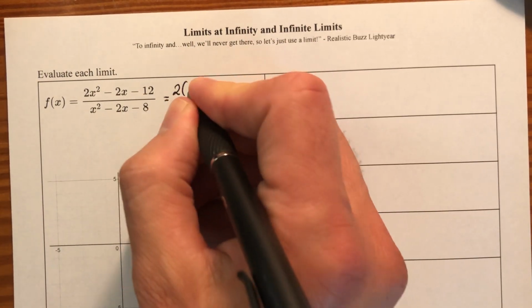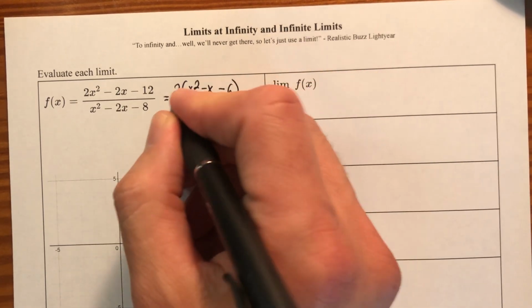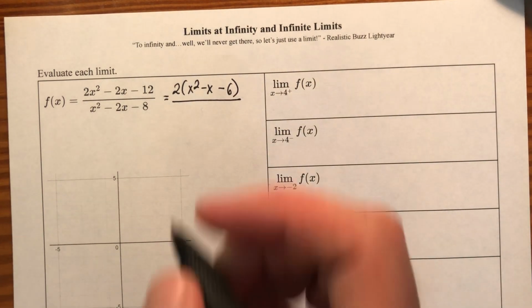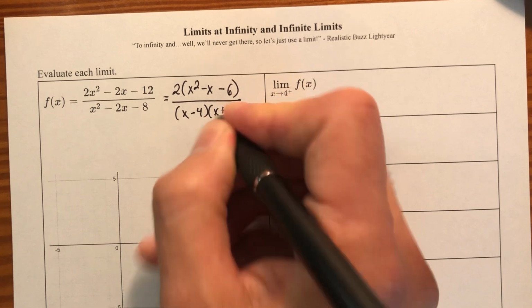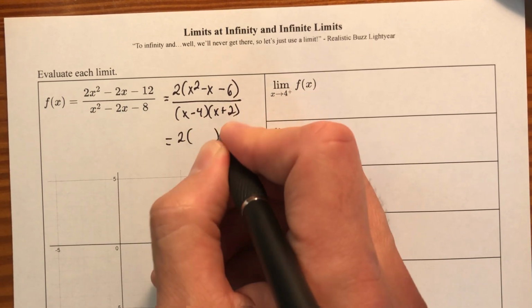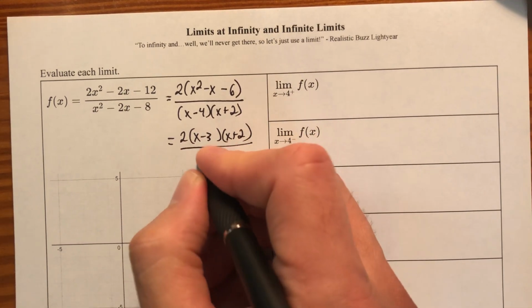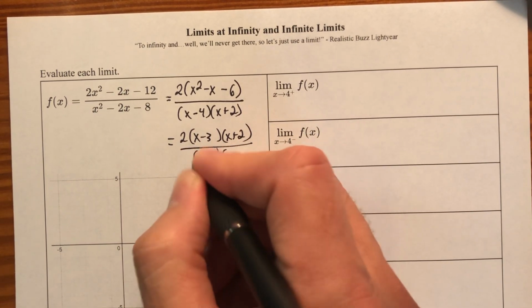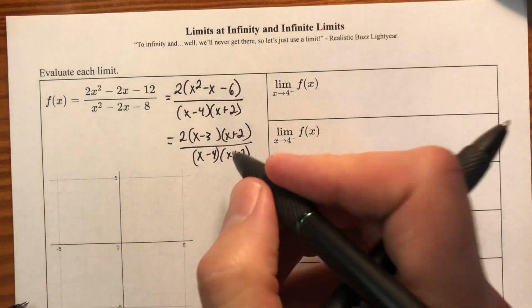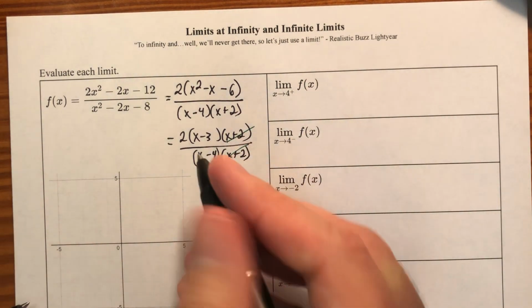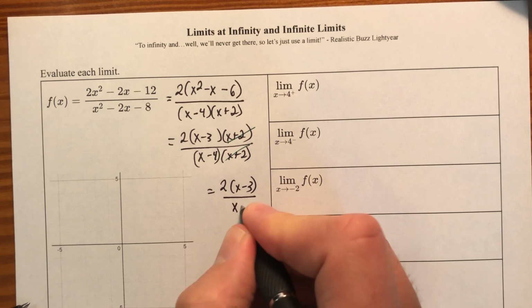There's a greatest common factor in the numerator, and it is 2. I hope you noticed that. It may not have been your first thought, but it is now. We also can factor the denominator, and that becomes x minus 4 and x plus 2. And we will continue by factoring the numerator a little bit more. That gives me x minus 3, x plus 2. And if you're noticing what I'm noticing, then you realize that this x plus 2 is going to cancel. And when x plus 2 cancels, I am left with 2 times x minus 3 over x minus 4.